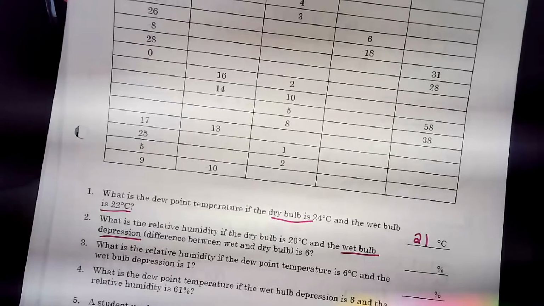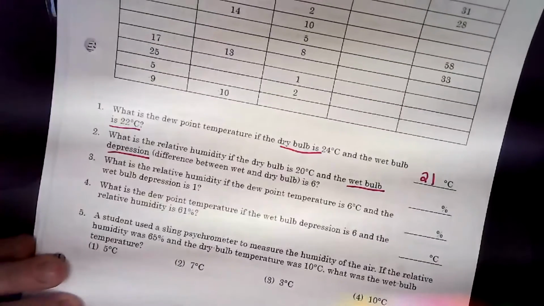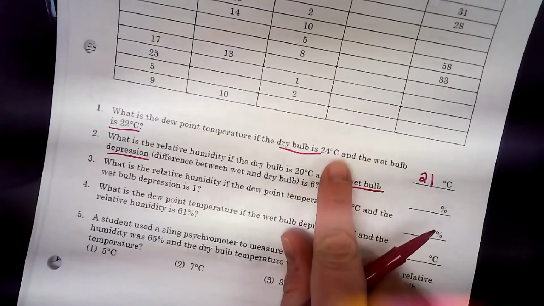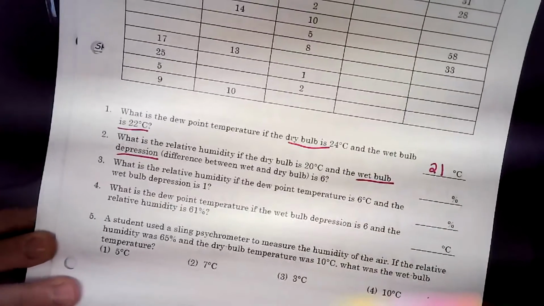All right, so we're going to go over, I'm repeating this for you guys, the bottom of page 35. The first one was really easy. Just do 24 with a difference of 2. Bring your fingers together. You got a dew point of 21.